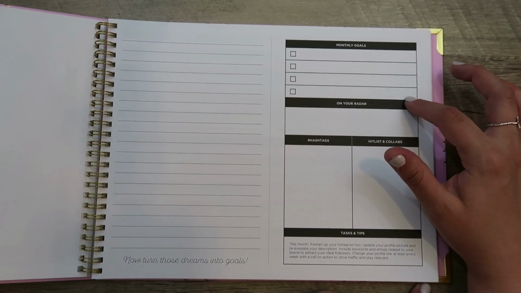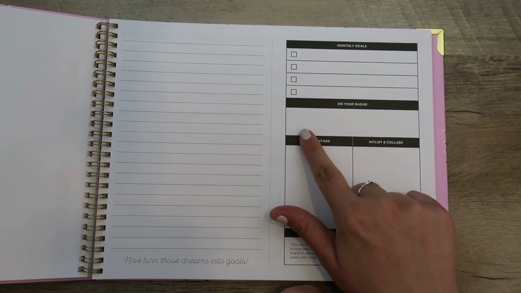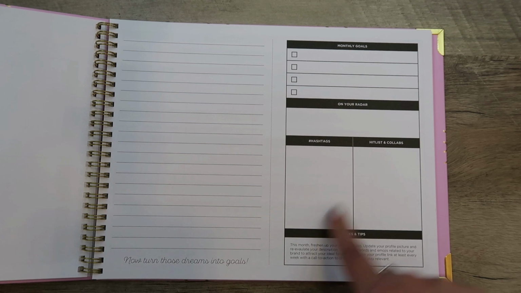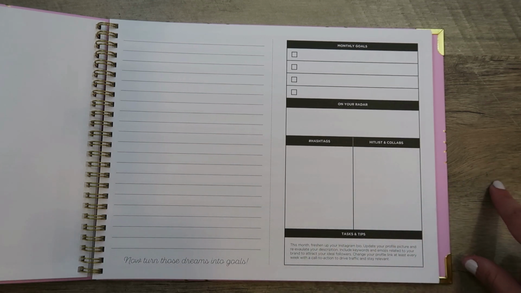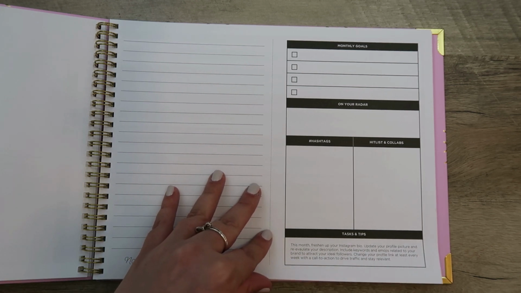So we have space for 4 monthly goals with a little checkbox. You can check them off. A space that says on your radar, hashtags that you want to work on, and then hit list and collabs. So probably accounts that you want to sort of focus on. And then it's got a task and tip for you to do in the bottom.